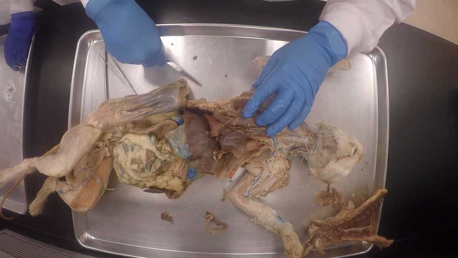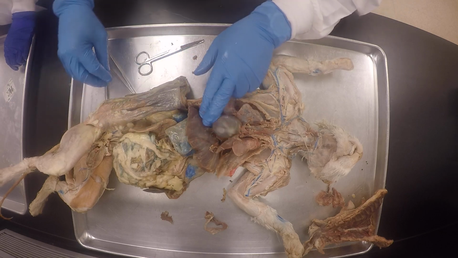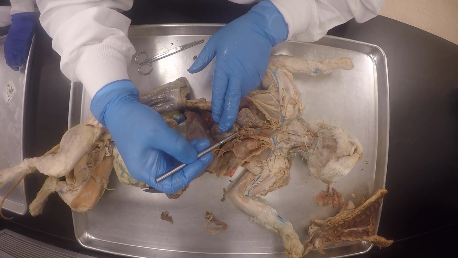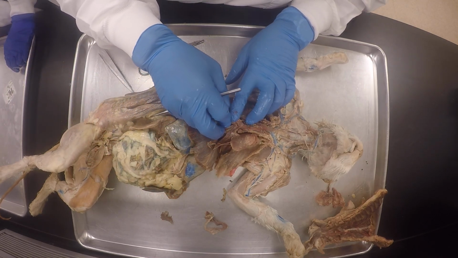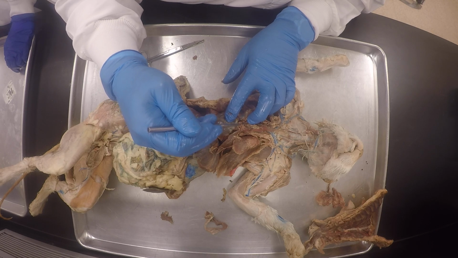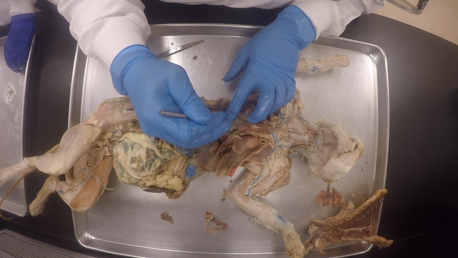So there's our pericardium, so you could see it properly. This is why I was saying this is the aortic arch. You see? This is the aortic arch. And this is the brachiocephalic trunk.